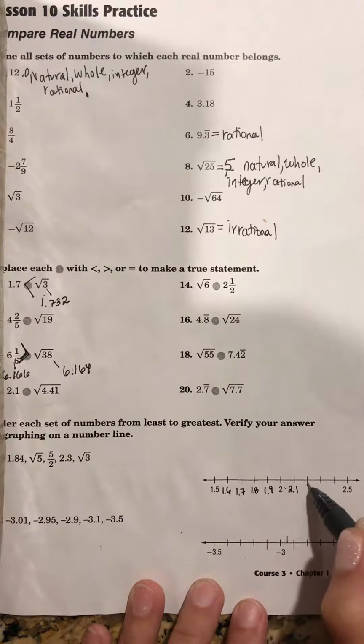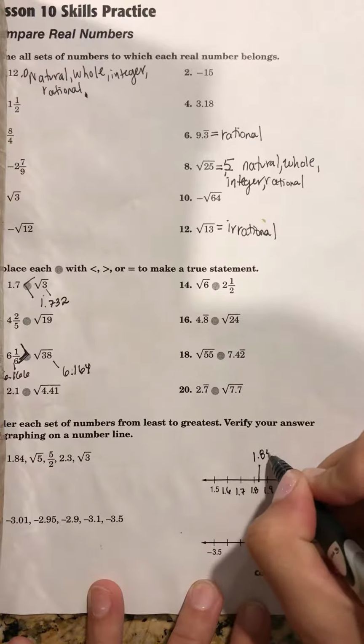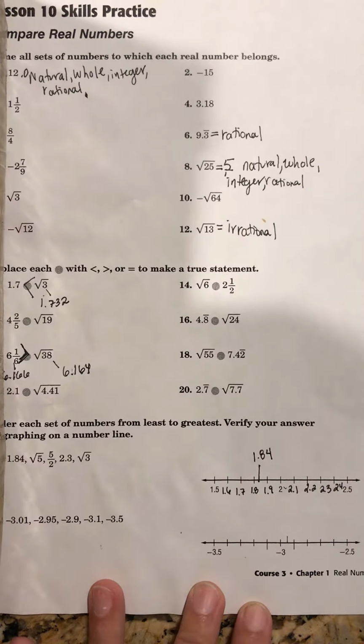When placing numbers on a number line, the best way to do it would be to make sure you are placing decimals. 1.84 is going to be a little bit past 1.8, and I want to make sure that I label my marking, or else I'm not going to know where or what number that represents.